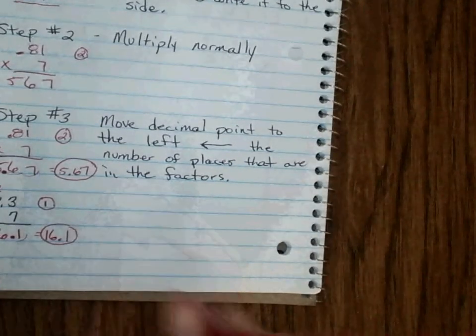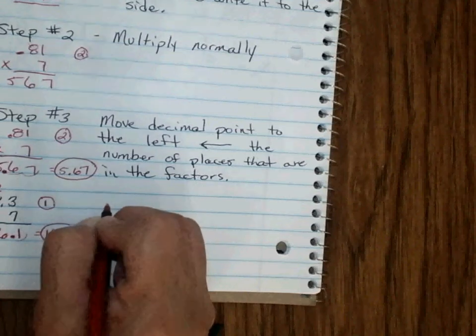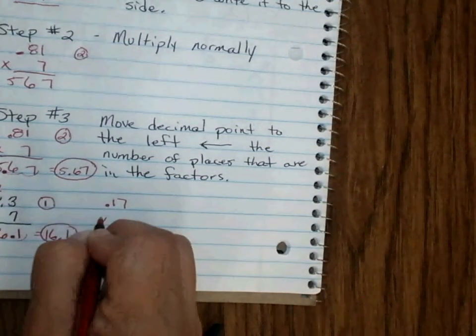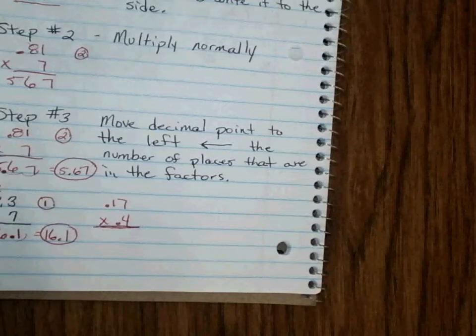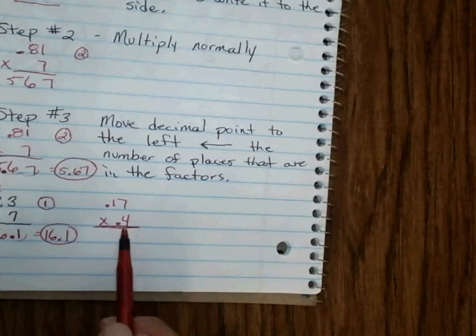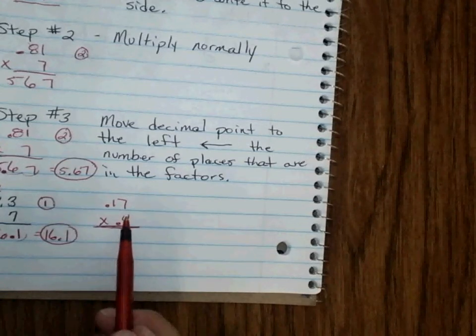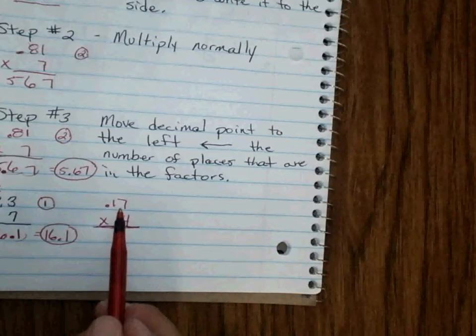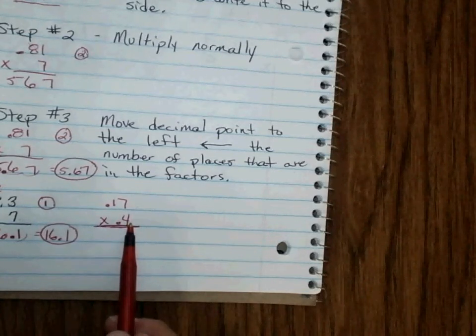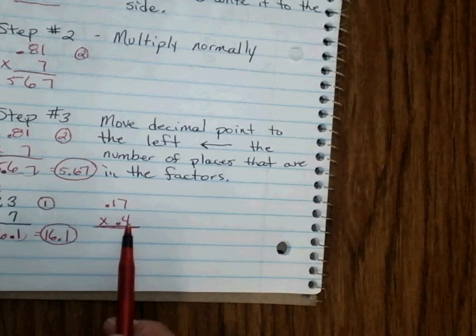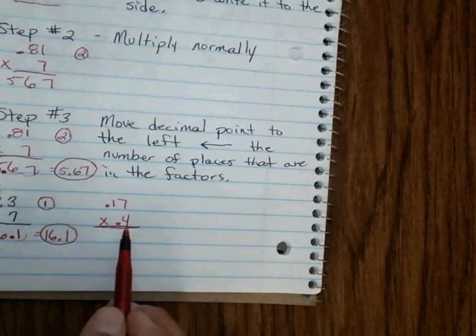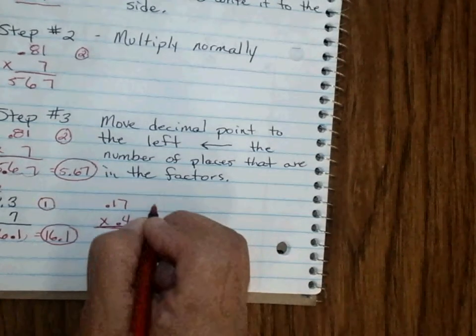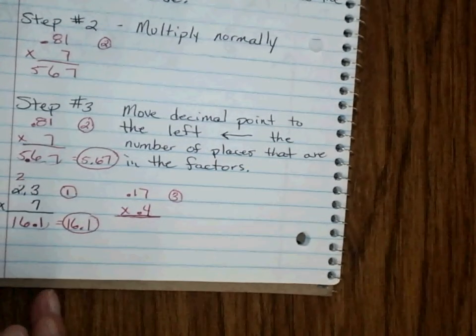Okay. Ooh, now let's try another one. This one's a tricky one. Okay, so let's do 17 hundredths times 4 tenths. Wow, I've got decimals in both factors, don't I? I have decimals in the first factor here, and I have a decimal in the second factor here. And I am going to multiply a number less than 1 times another number less than 1. So I'm going to get a really small number here. Now, how many decimal places do I have? Well, I have 1, 2, and we cannot forget this factor down here has a decimal point. 1, 2, and 3. So I'm going to write 3 here so that I remember how many decimal places to move to the left.